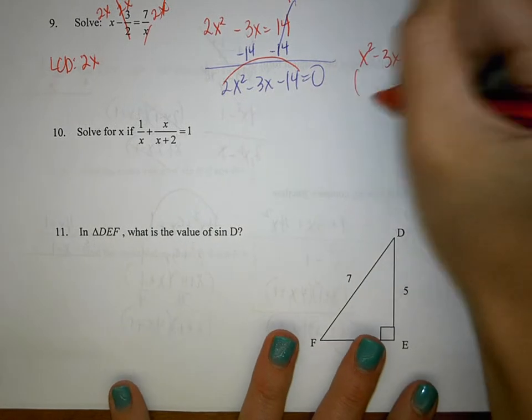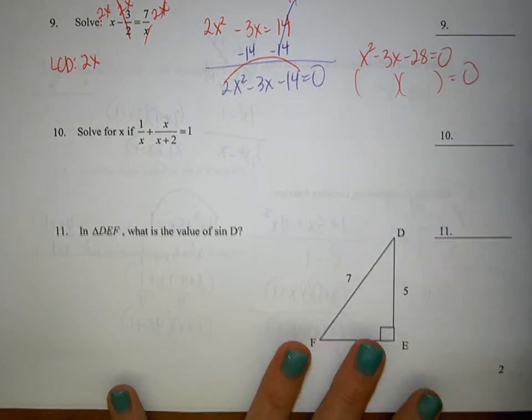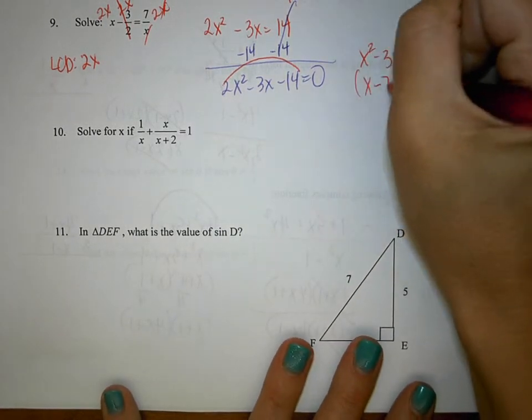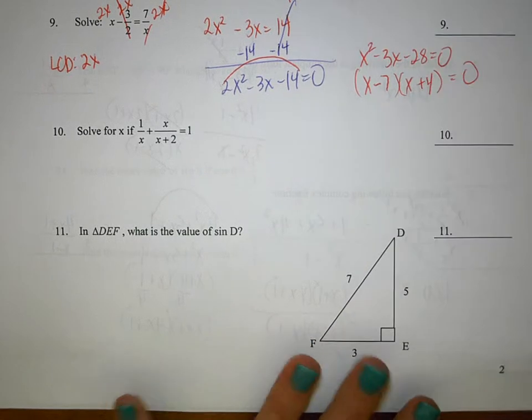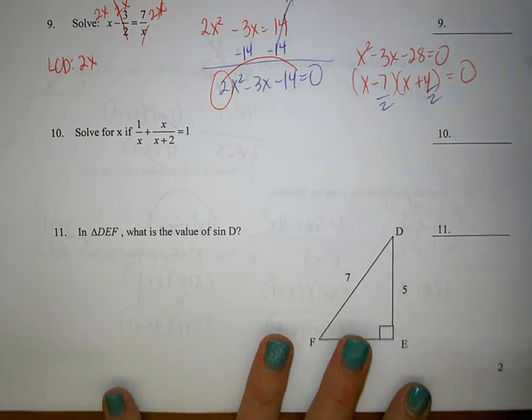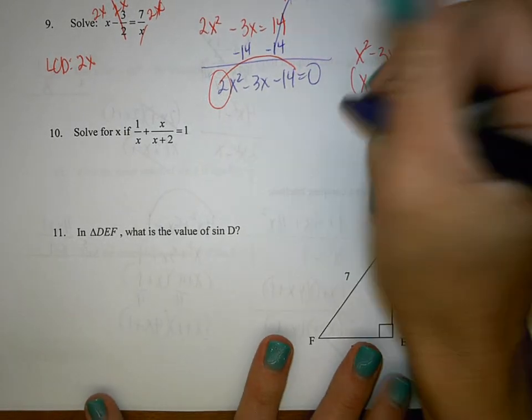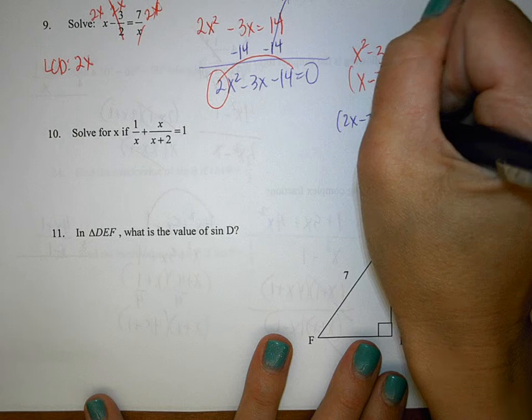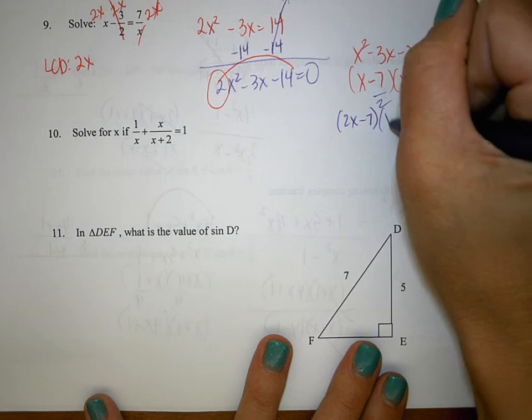What multiplies to be negative 28 and adds to be negative 3? Negative 7 and a positive 4. Since I went over, I'm going to go under. Okay, we end up getting 2x minus 7 and x plus 2.